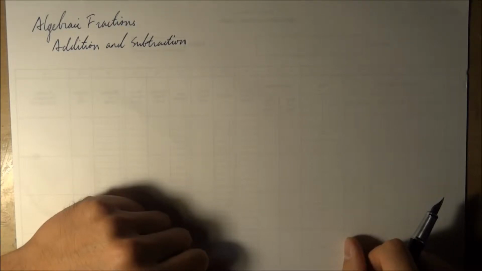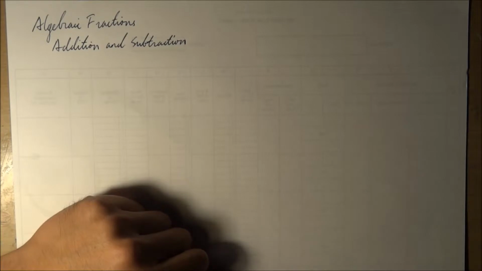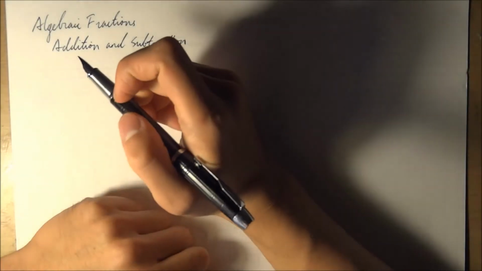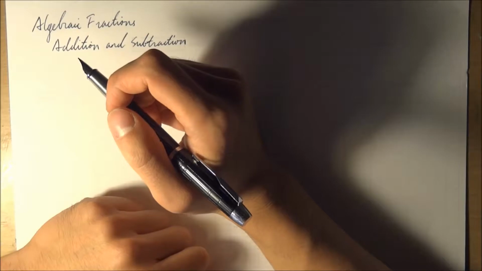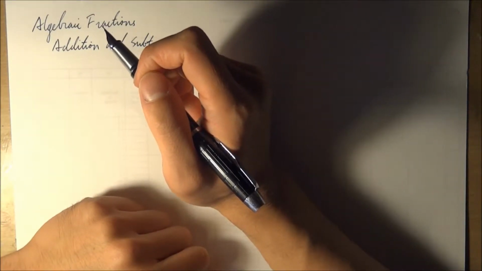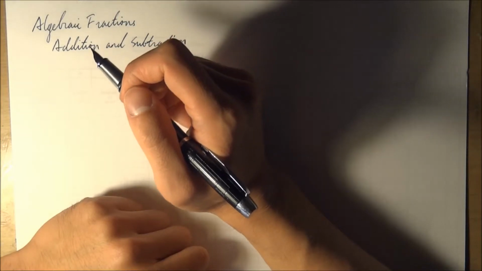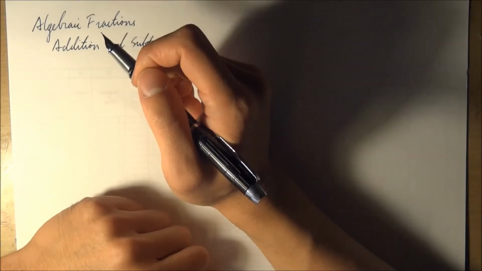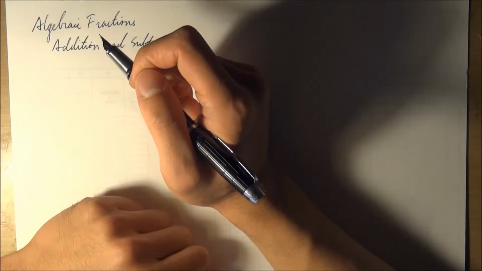Okay, so let's go into algebraic fractions. Firstly, we'll go through addition and subtraction. The process of adding and subtracting algebraic fractions is very similar to the process of adding and subtracting normal fractions. So, if we have two fractions that have the same denominator, then we can simply operate on them.